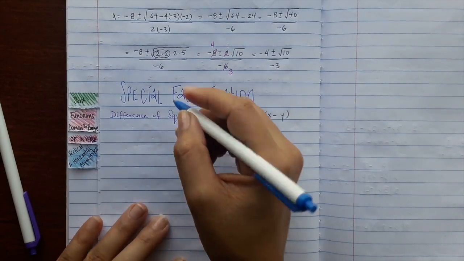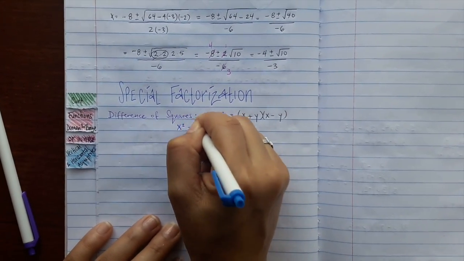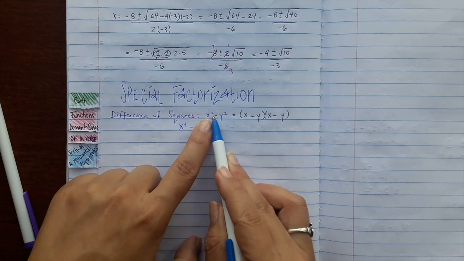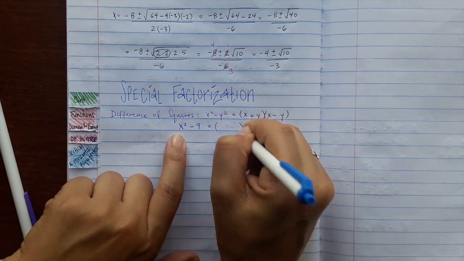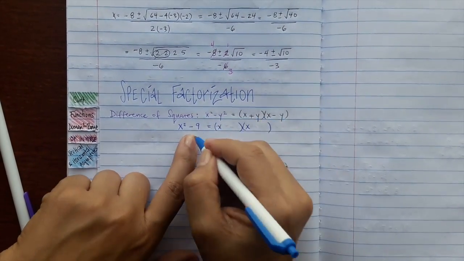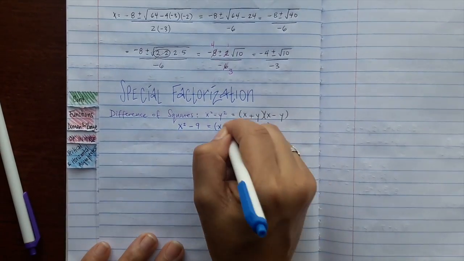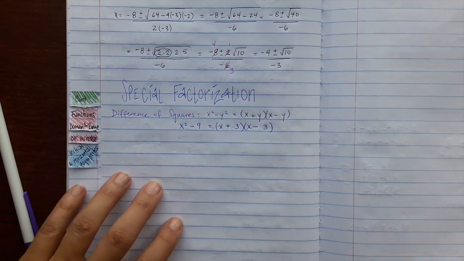Alright, so let's take a look at an example. If we said x squared minus 9, again, you can take the square root of the first one, the square root of the last one, and it's separated by a negative, so it's going to be the square root of the first one, which is x, the square root of the second one, which is 3, and then plus or minus between them. That's it. You need to memorize it.